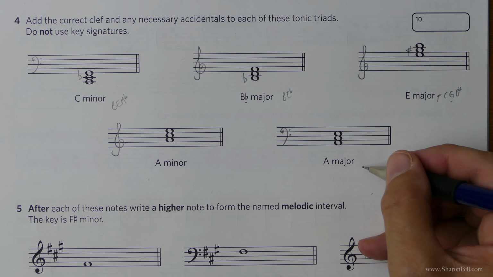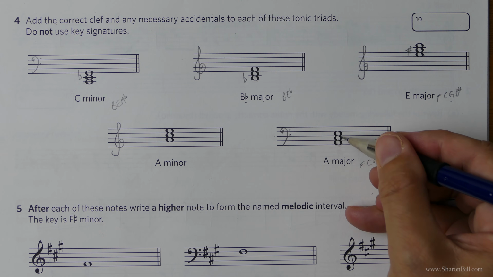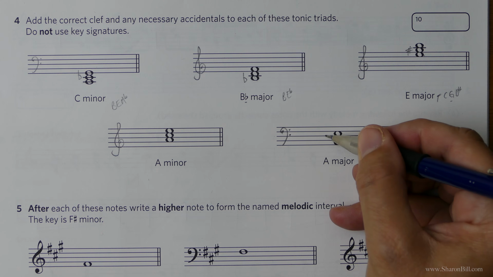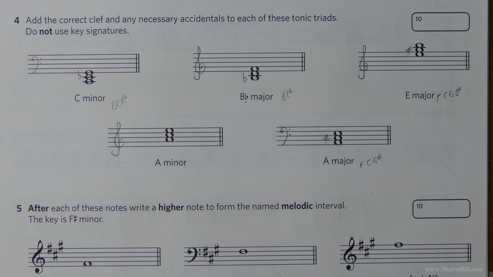Now A major has a key signature of F sharps, C sharps, G sharps, and here we've got A, C, E, and so the C needs to be sharpened to make that major. Let's move on to question 5.